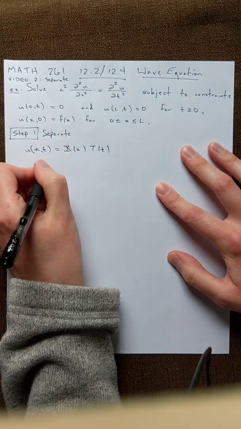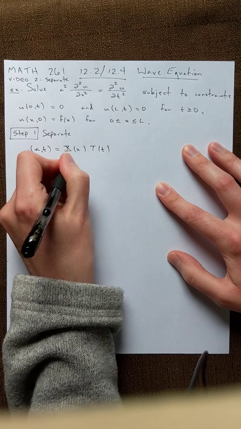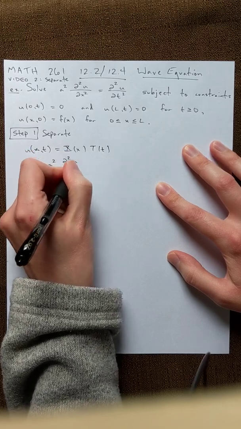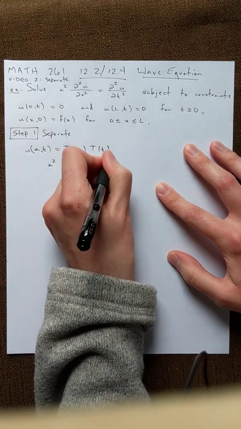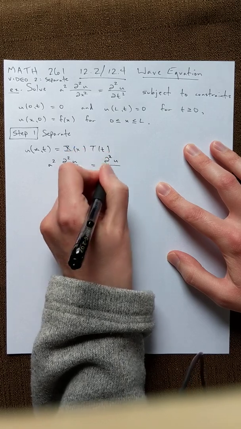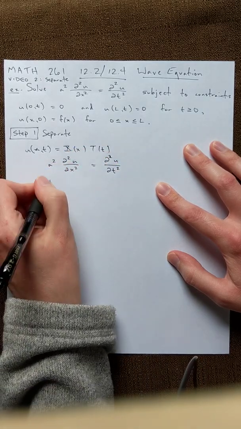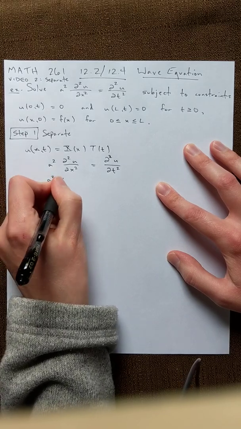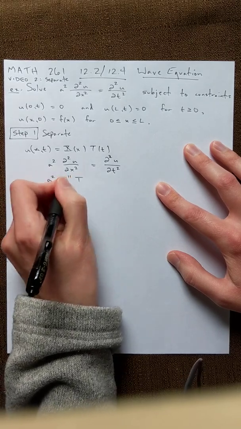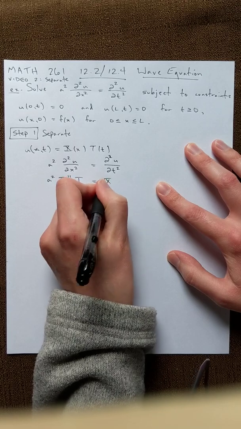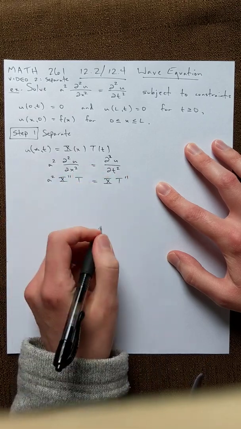And our differential equation is a squared times the second derivative of u with respect to x equals the second derivative of u with respect to t. Write each of these derivatives in terms of capital X and capital T: capital X second derivative, capital T second derivative.